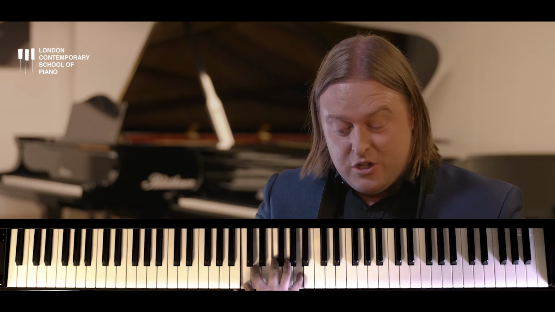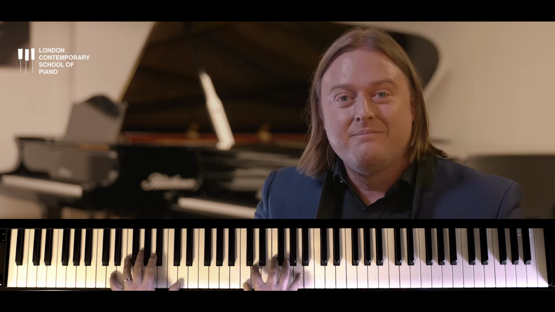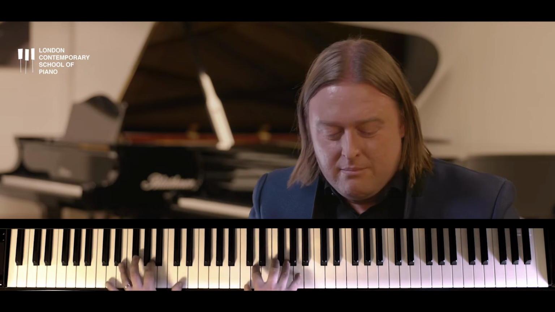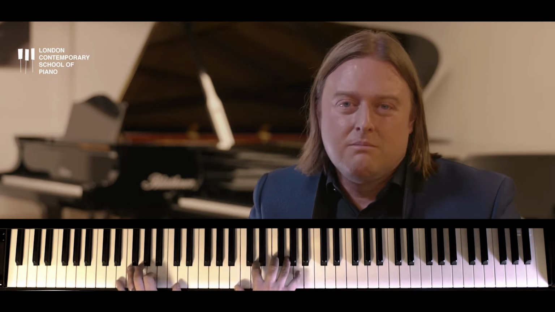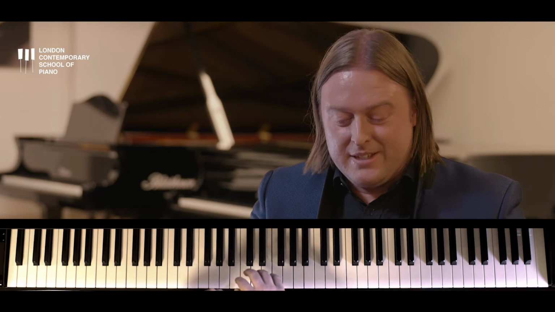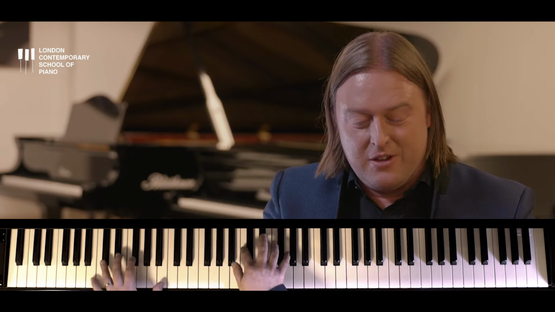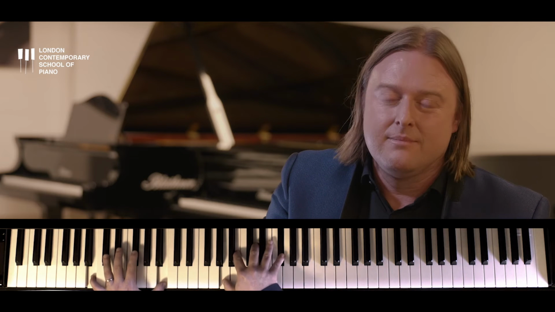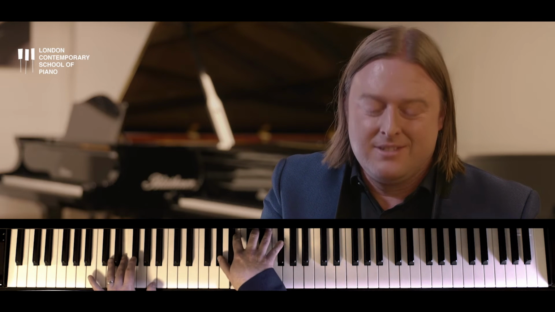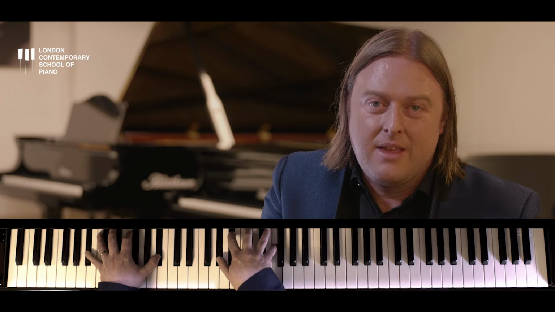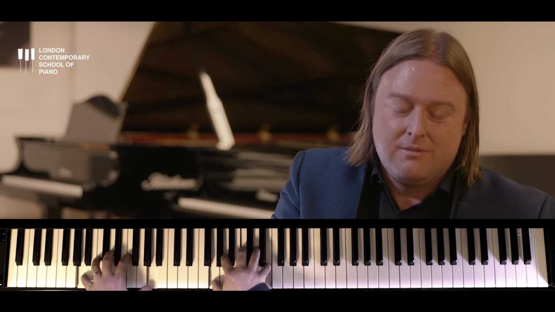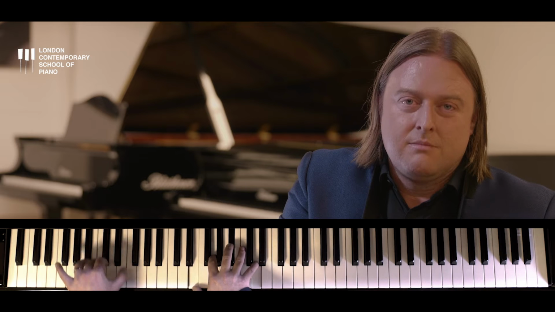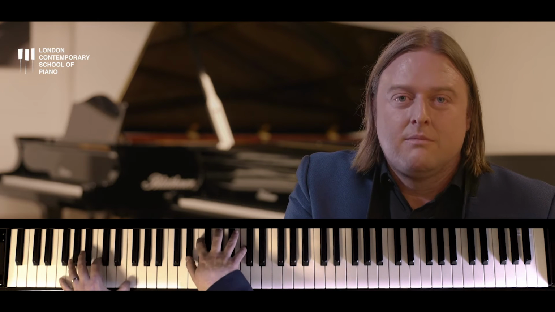See, I'm in third inversion, starting on the 7th to G9. So I repeat the same process, going down in semitones again. C minor 7 to F9, B minor 7 to E9, and so on. Sounds delicious.